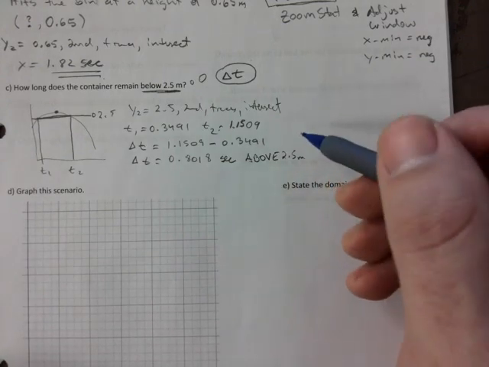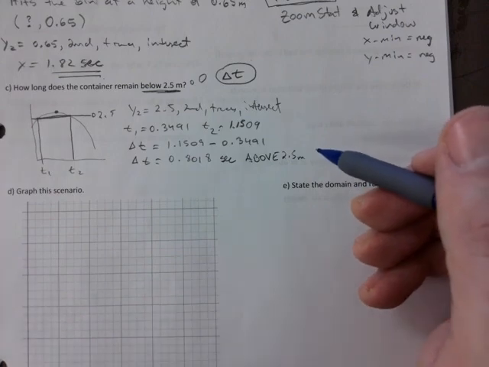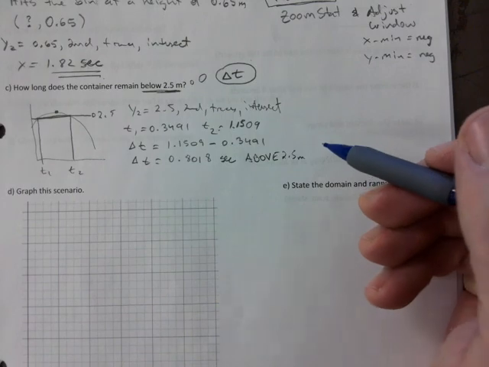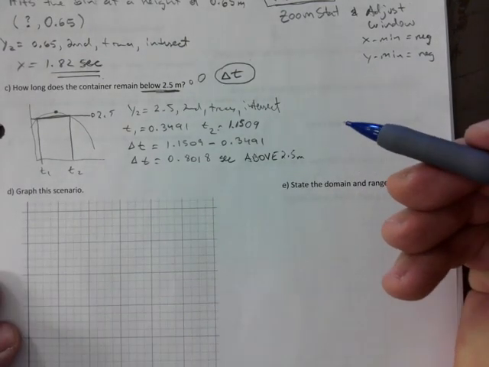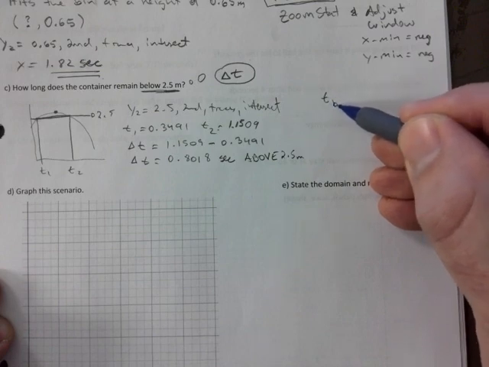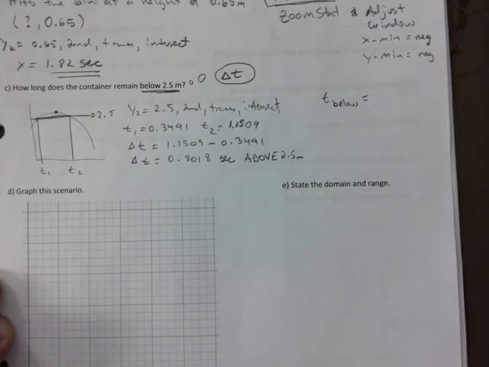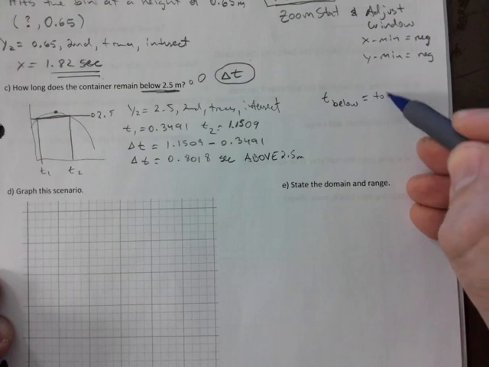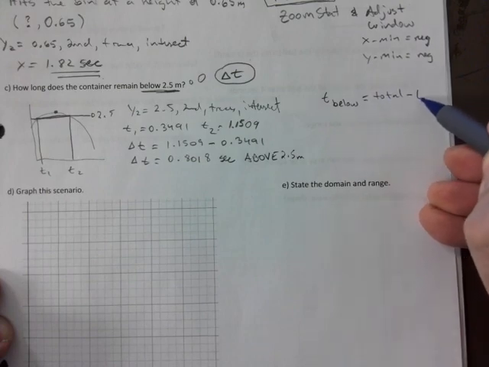So tricky. When we do examples as teachers, I try to make it the hardest possible so that if I ask you anything in between, you should know what I expect. So time below, I will just call this T below, will be total minus time above.